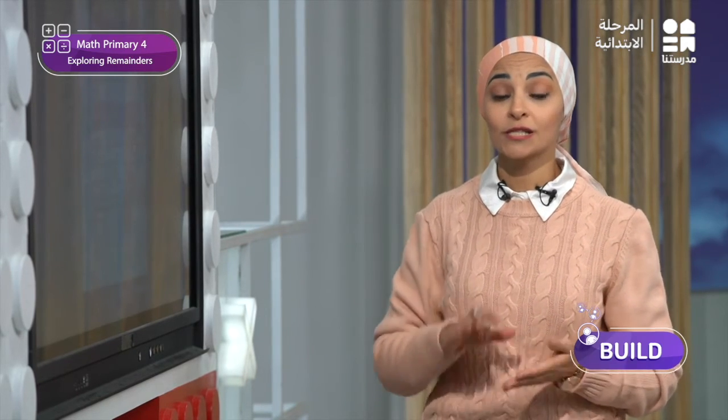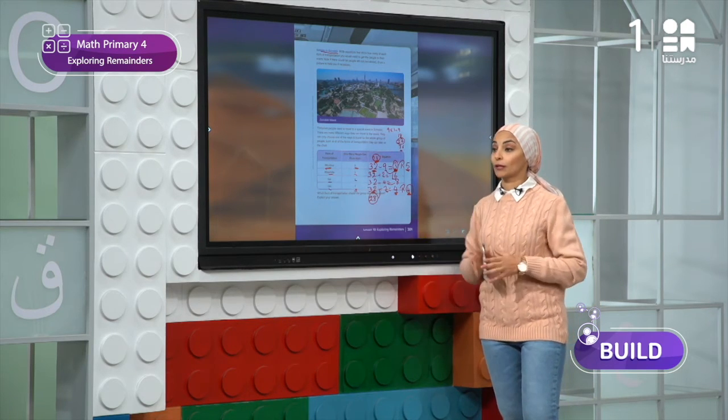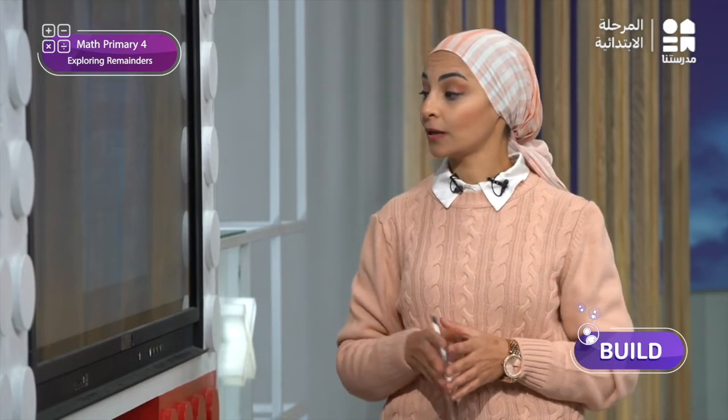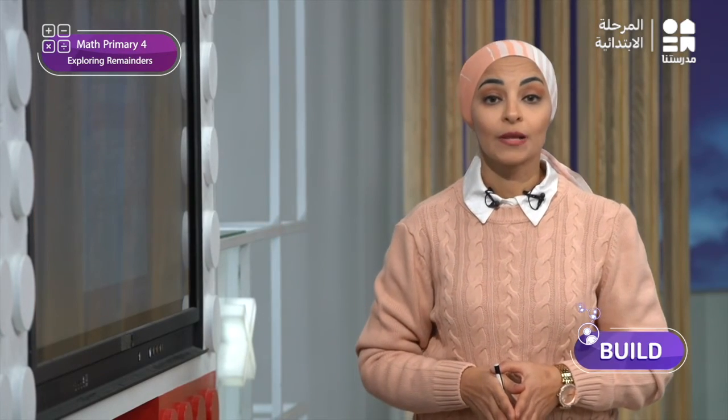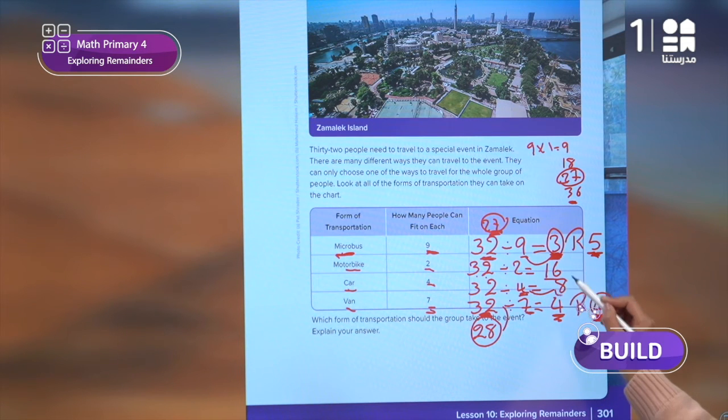Some of my students choose the microbus. طيب ليه اختاروا الميكروباص؟ Because it is the form of transportation that requires the least number of vessels. Okay? أقل عدد في الميكروباص 3 only. طيب في students تانيين قالوا لي that they wanted the form of transportation that takes equal number of people. مين اللي بياخد equal number of people؟ Yes, as you can see here is the car, right? الcar, here I have 8 cars.